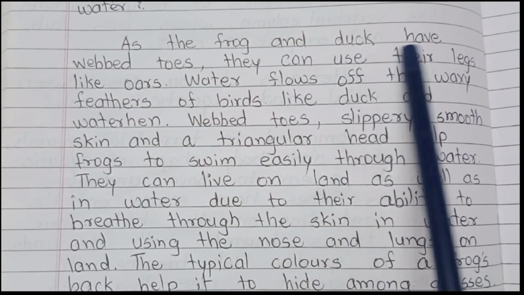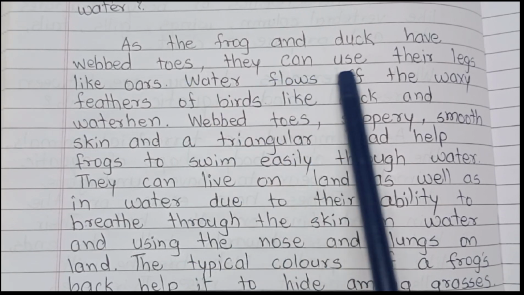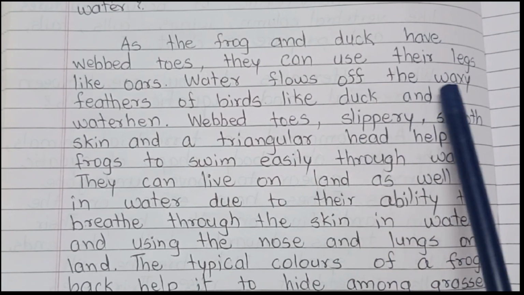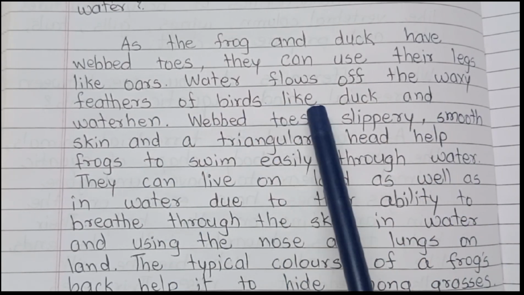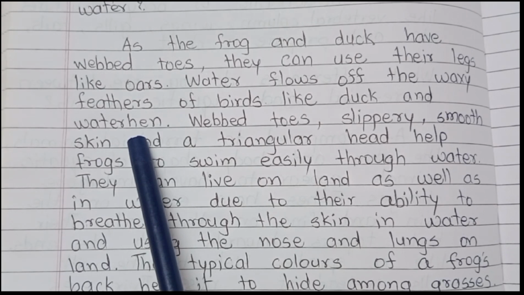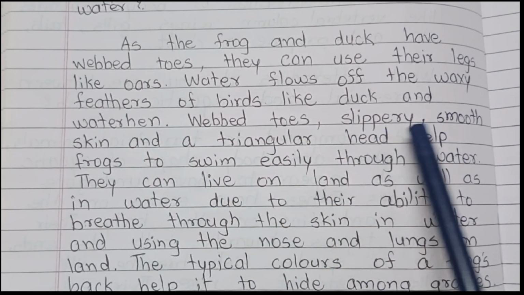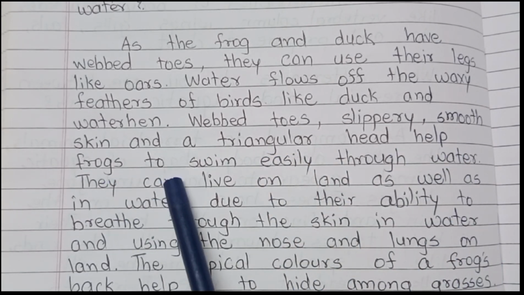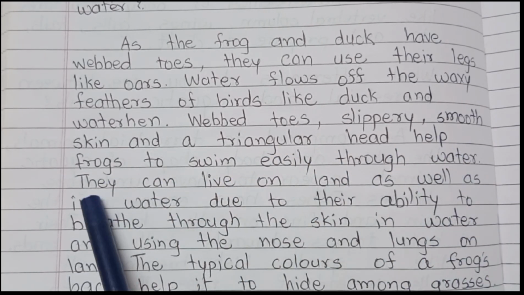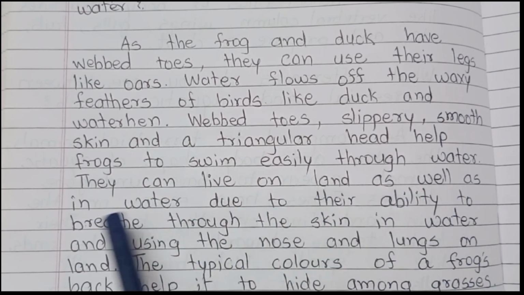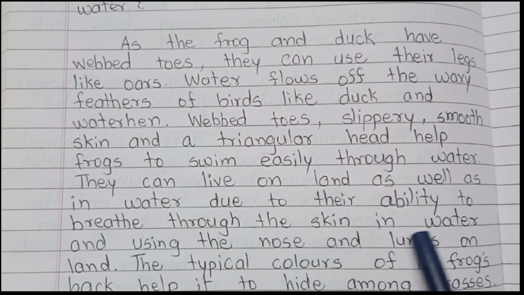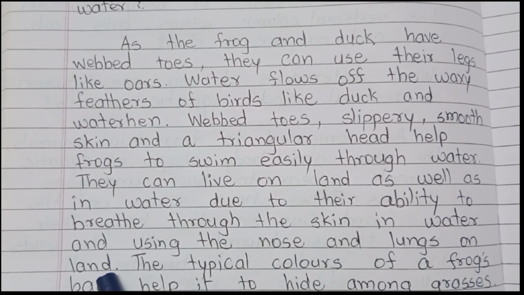As the frog and duck have webbed toes, they can use their legs like oars. Water flows off the waxy feathers of birds like duck and water hen. Webbed toes, slippery, smooth skin and a triangular head help frogs to swim easily through water. They can live on land as well as in water due to their ability to breathe through the skin in water and using the nose and lungs on land.